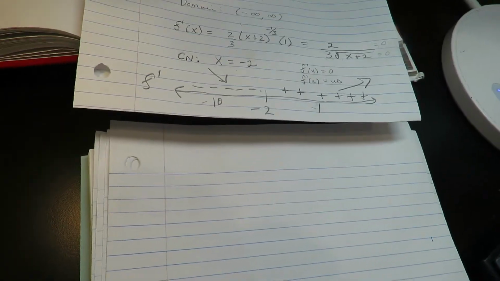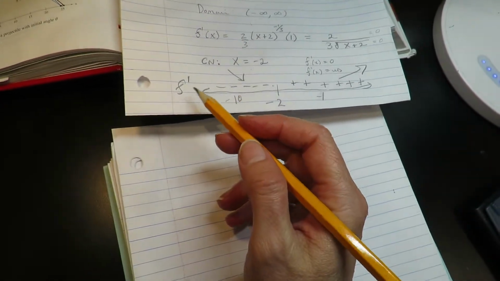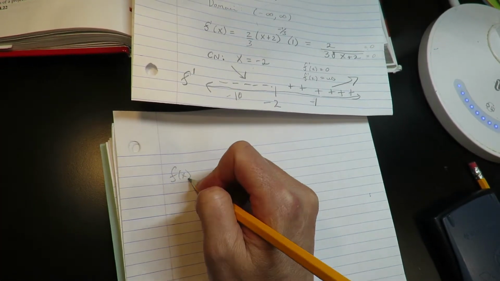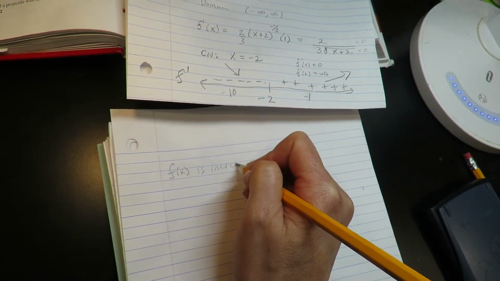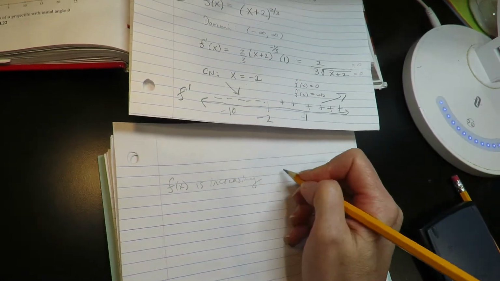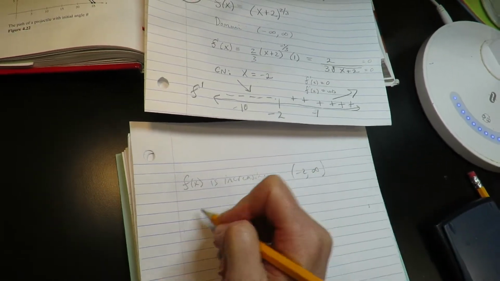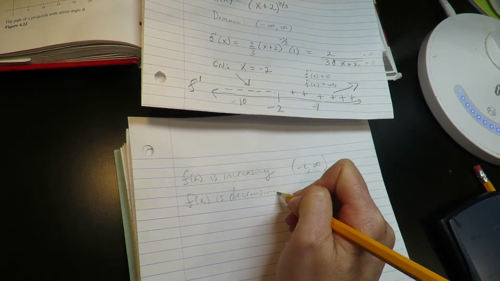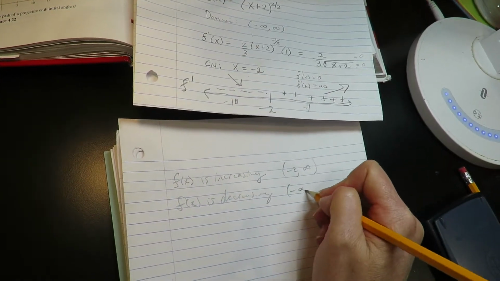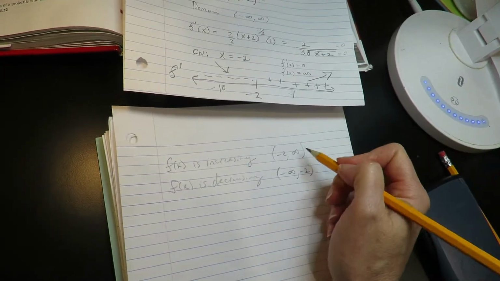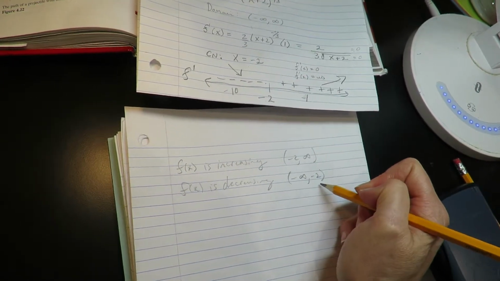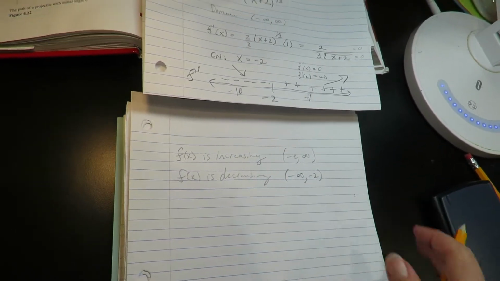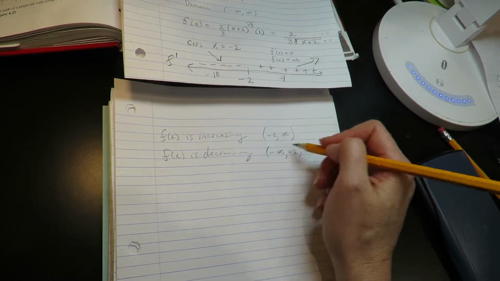Okay, so that means that the first derivative is telling you behavior about the function. So that means that f of x is increasing on the domain of -2 to infinity, and f of x is decreasing on the part of the domain that's -infinity to -2. You always keep these open. You never put a bracket because at the end value it's just transitioning. It's not an exact. You're just saying from this to this.